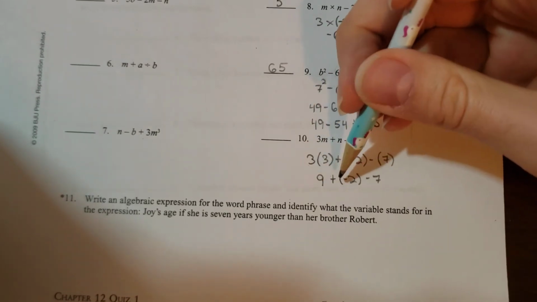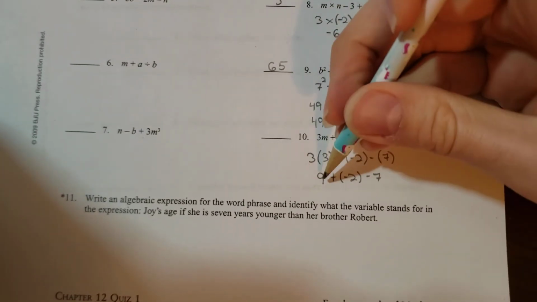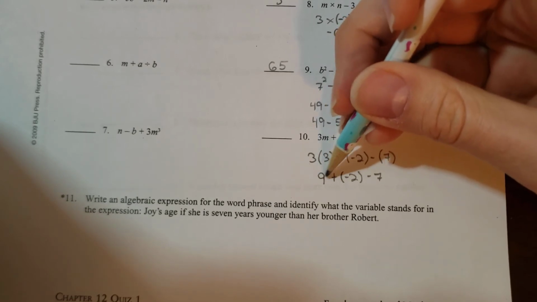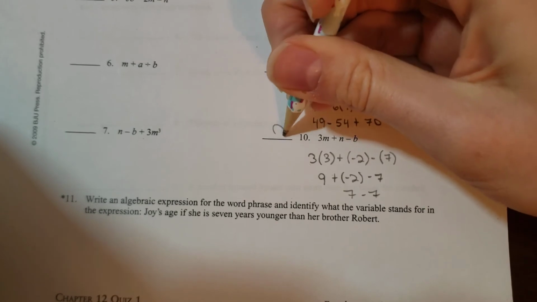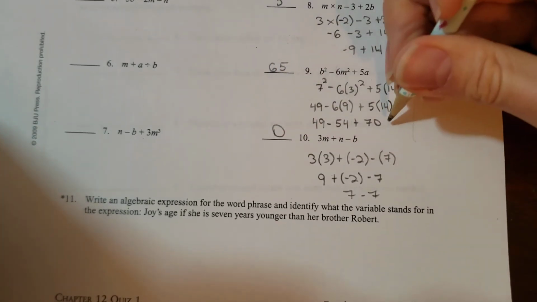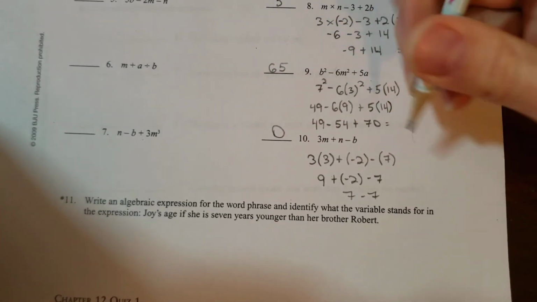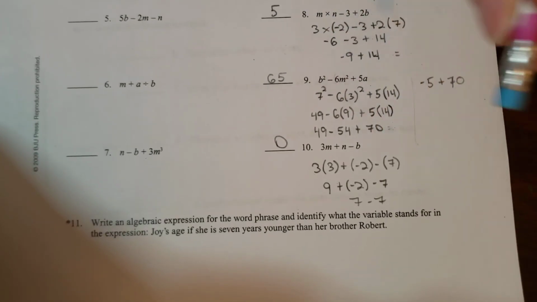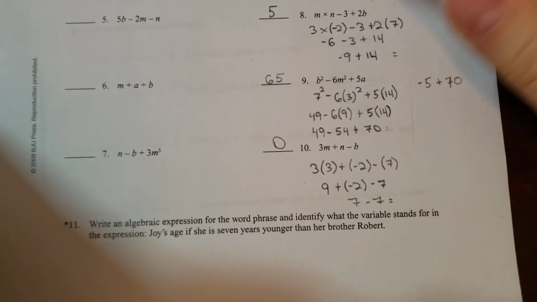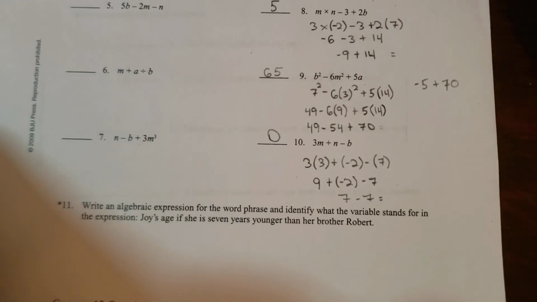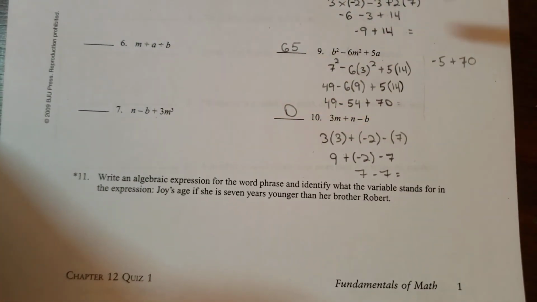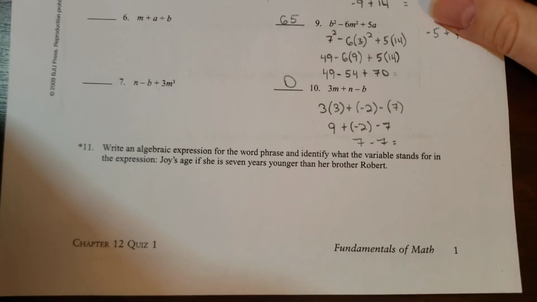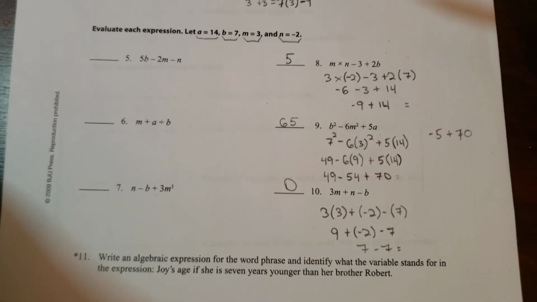If you just wrote 9 minus 2, totally fine. But I'm going to add negative 2. That's going to give me 7 minus 7, which equals 0. Oh. That's what I meant to do. My bad. Okay. Hope that helps you for 5, 6, and 7. Again, follow those order of operations and don't forget to substitute.